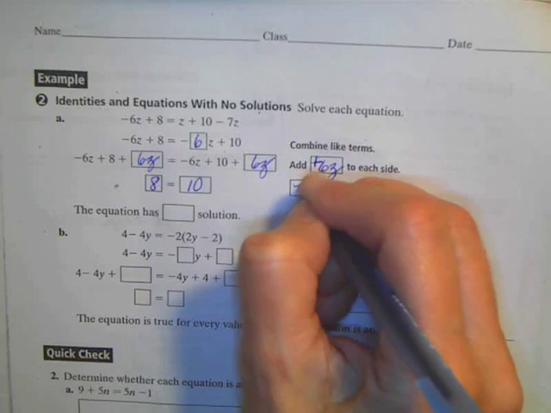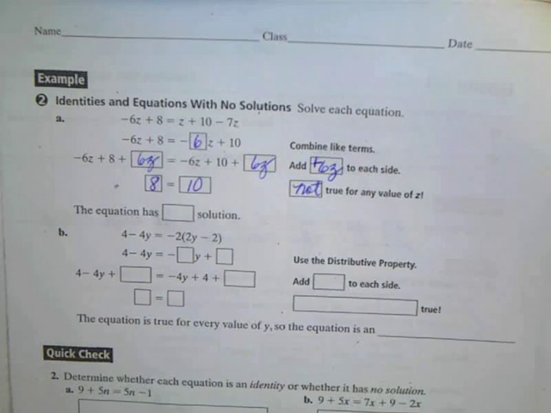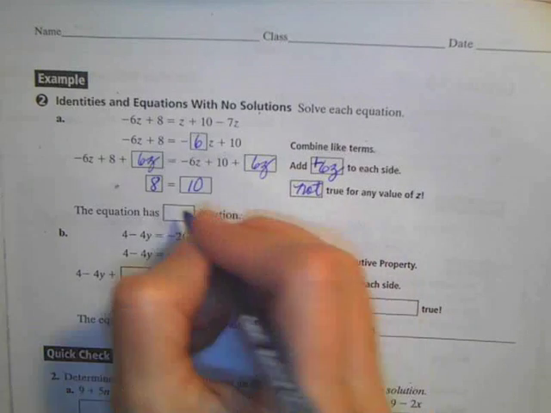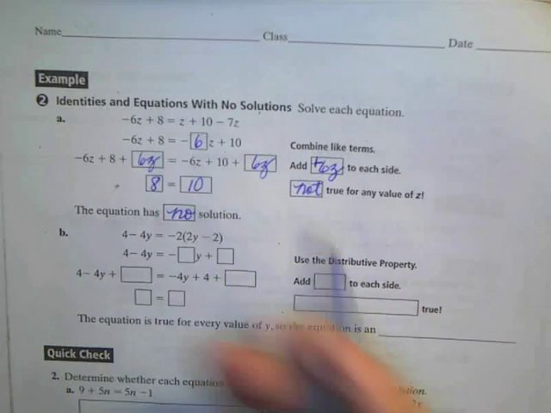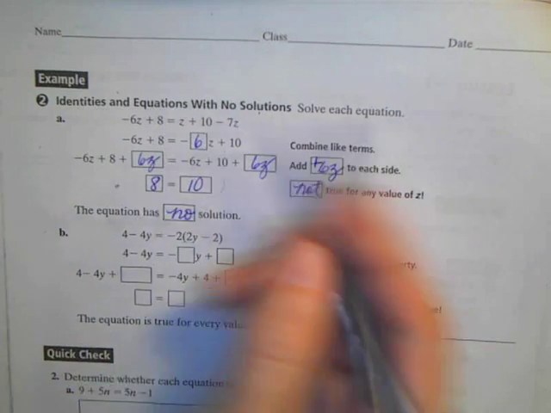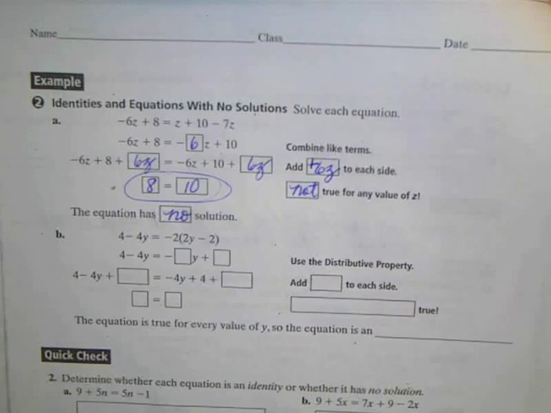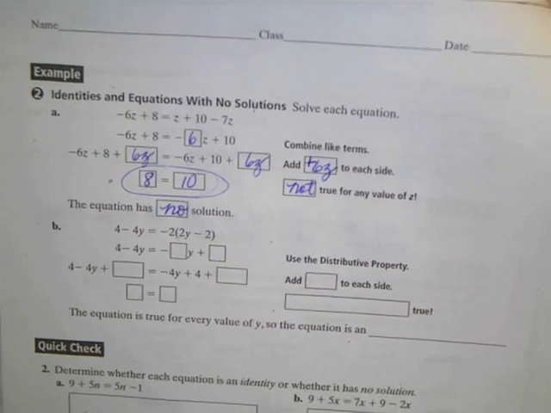This is not true for any value of z. That's never going to be the case. So the equation has no solution. If you end up with a false statement here, that should be your clue that this does not have any solutions.